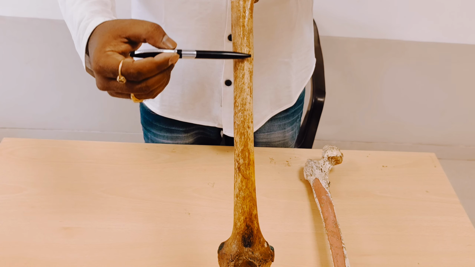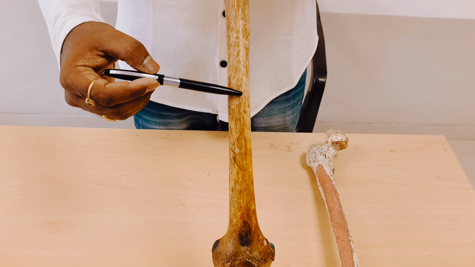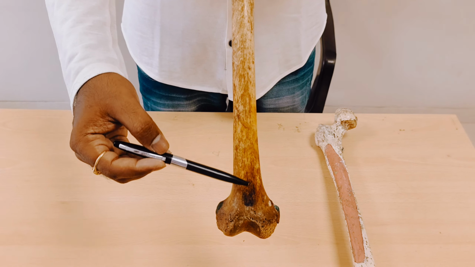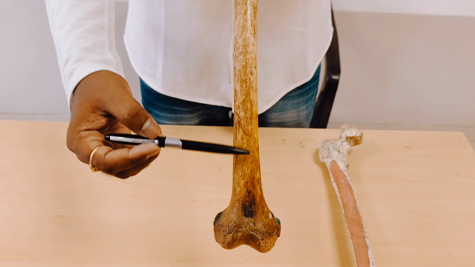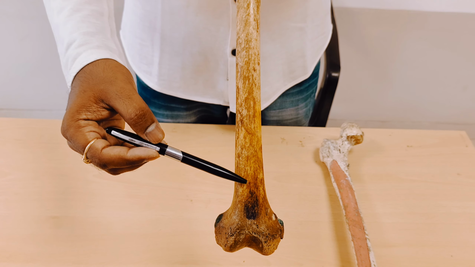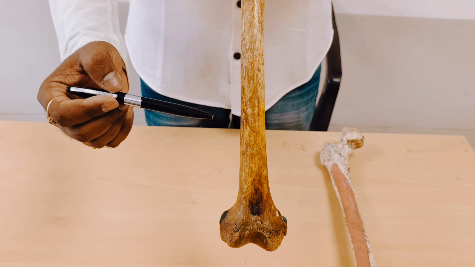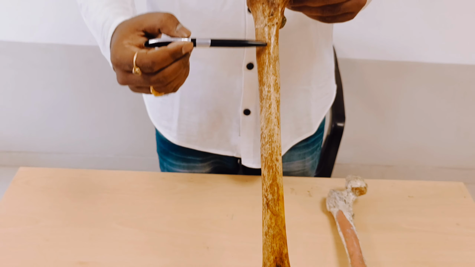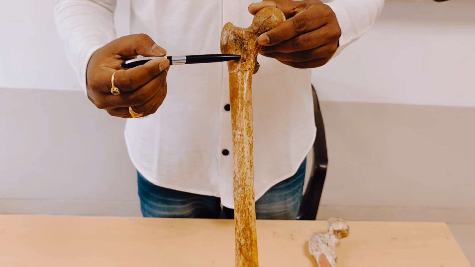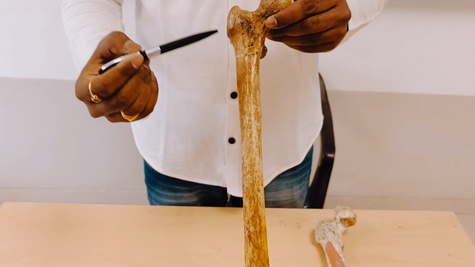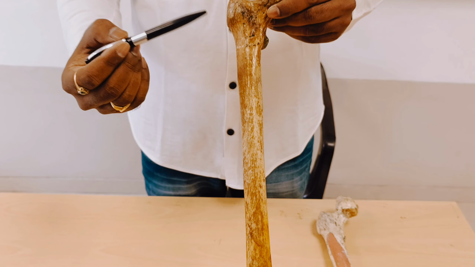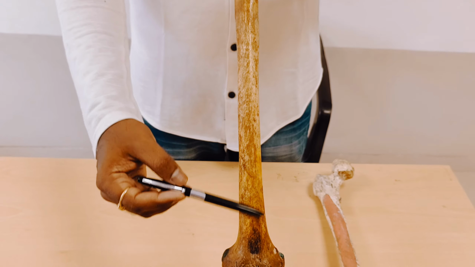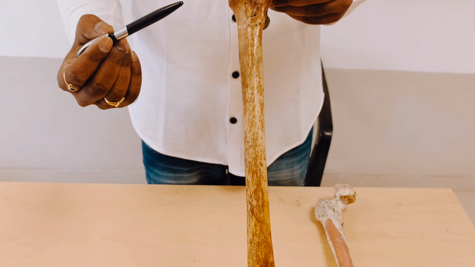The middle one-third has 3 borders and 3 surfaces, and the lower one-third has 4 borders and 4 surfaces. Now we are going to discuss the first one, the upper one-third of the shaft of the femur.